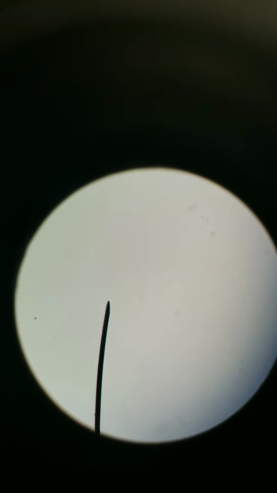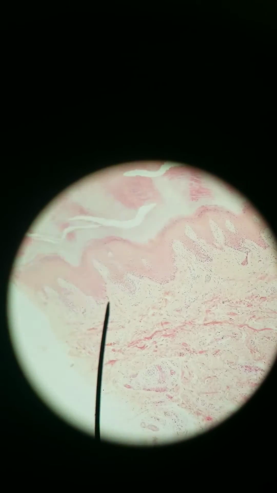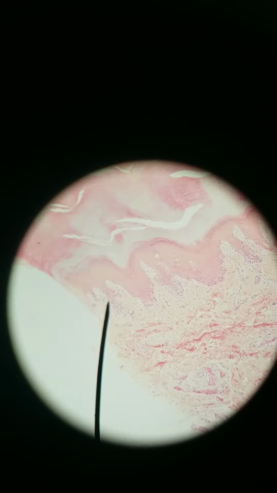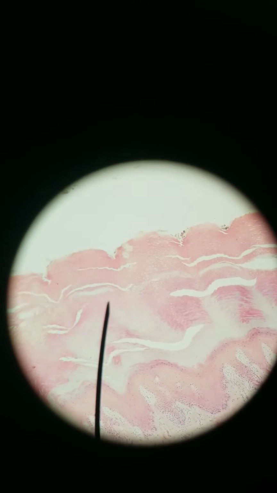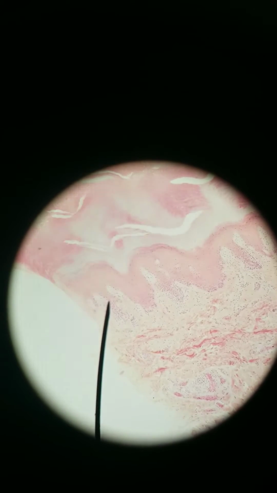Just deep to stratum basale, in the dermal papillae, we can find a different receptor called a Meissner's corpuscle. We are also looking at skin here, but we're staining for and looking for a different receptor. You can see stratum corneum up here. We're at 100x total right now. Here's stratum basale, where the arrow is, and you can see the dermal papillae going up and down. Going to 400x.